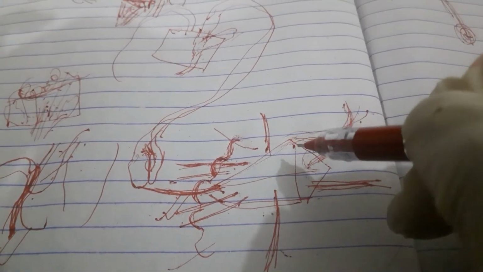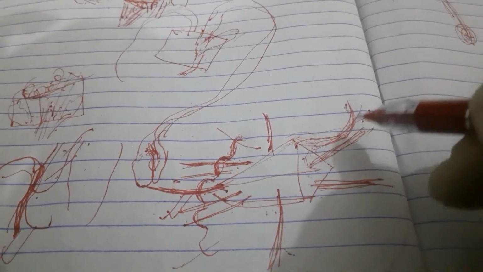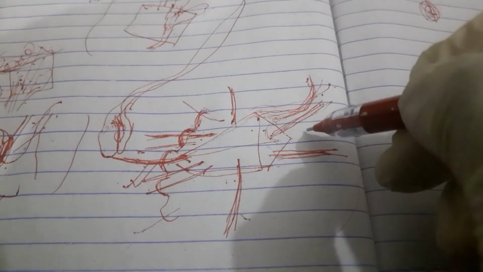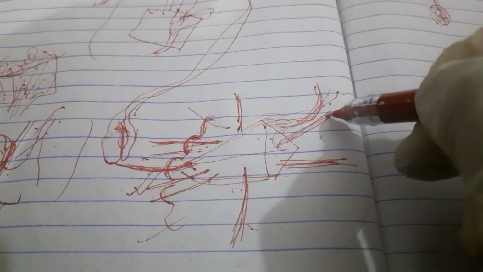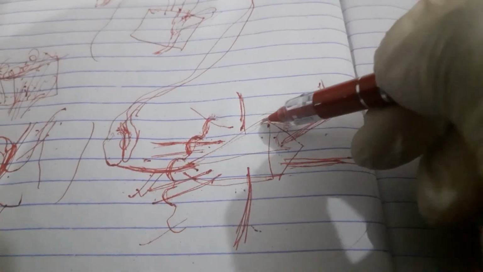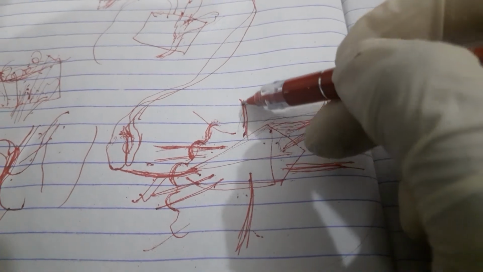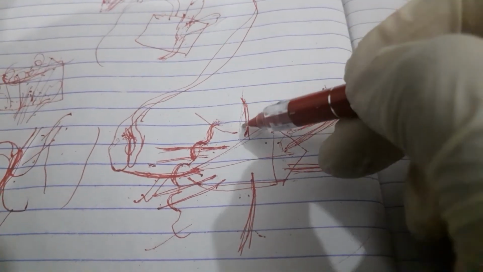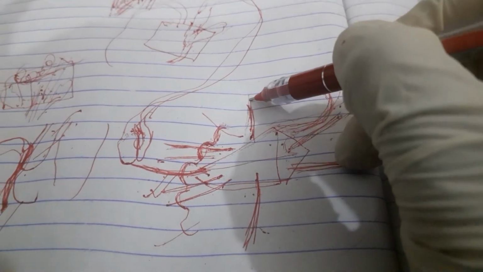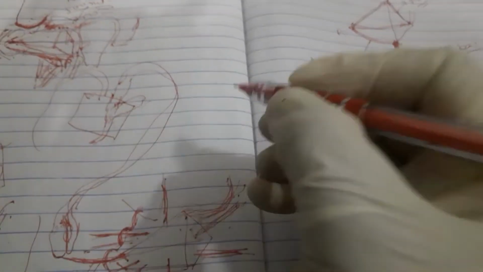Vesicouterine pouch in the female, the peritoneal fold in between the uterus and the urinary bladder, and in the male in between the rectum and the urinary bladder, rectovesical pouch. And here is the lateral umbilical fold.